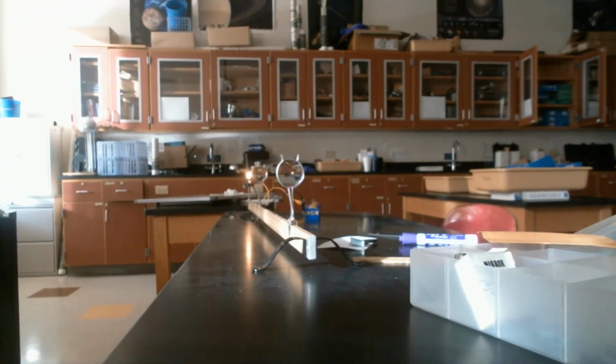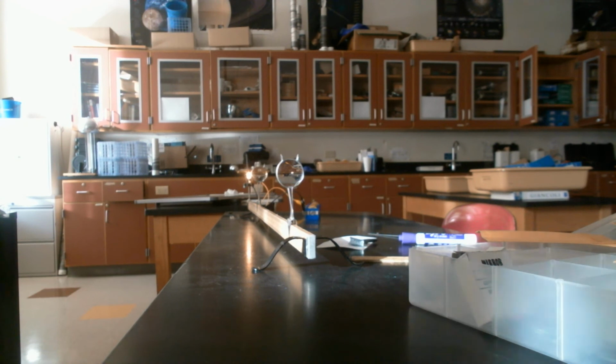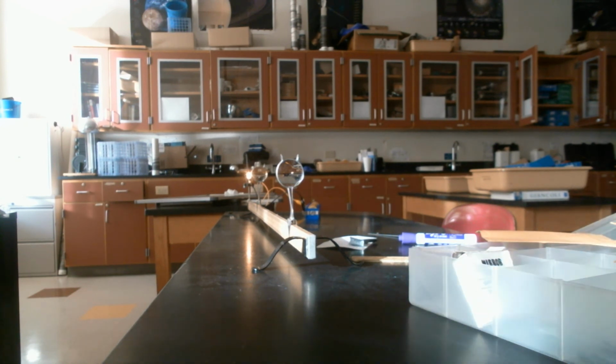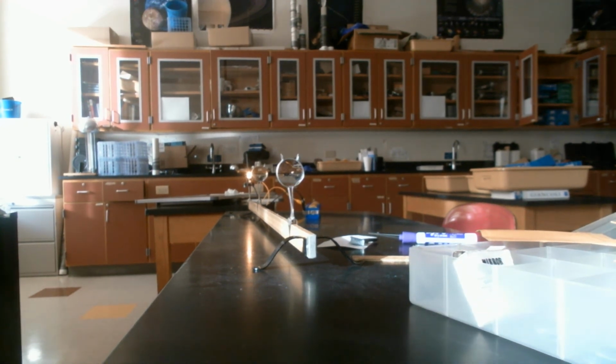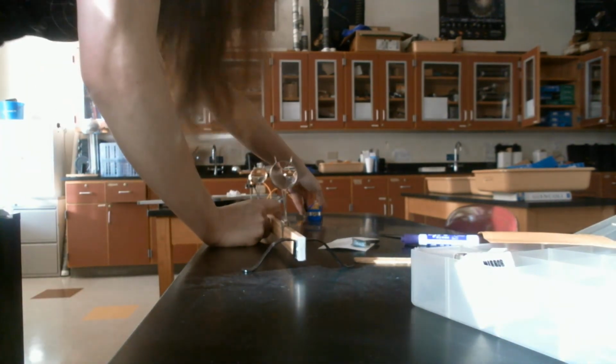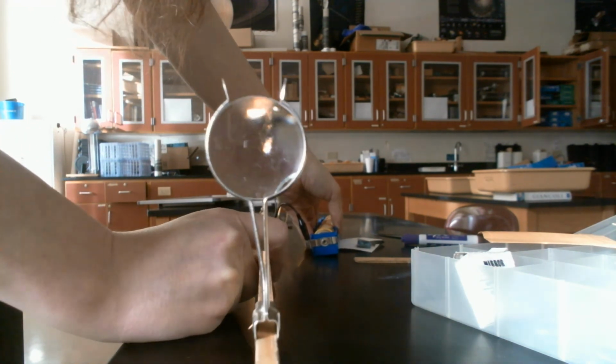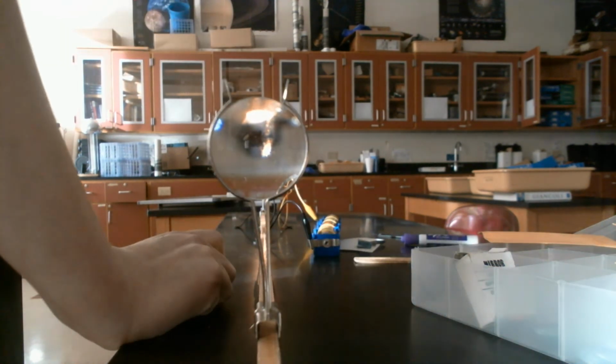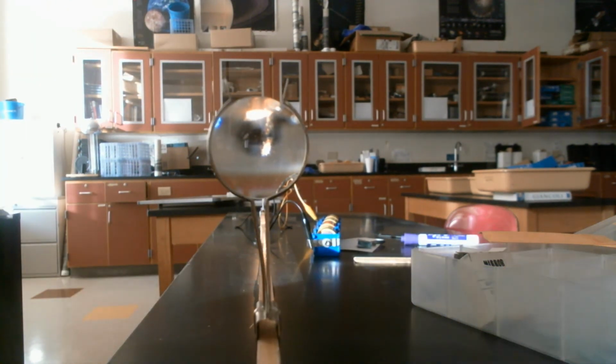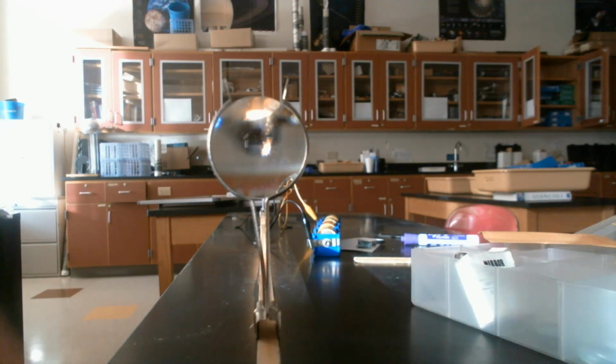And I'll bring our lenses over. So let's see how well this works. Oh my gosh.